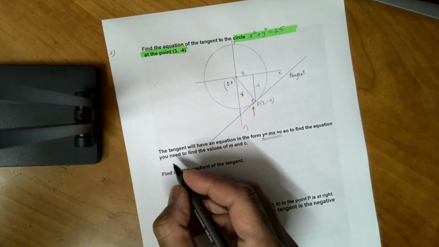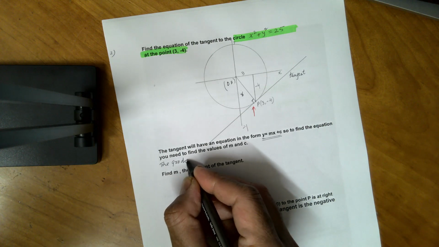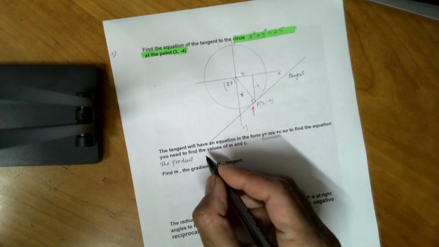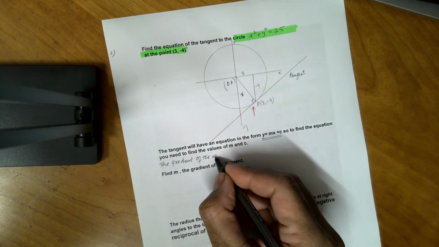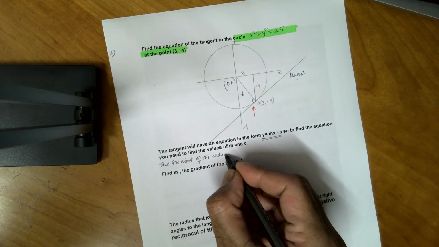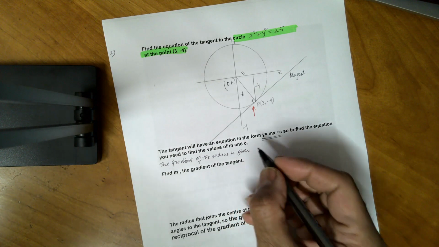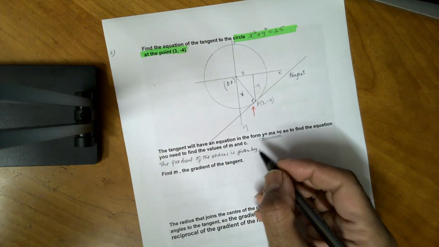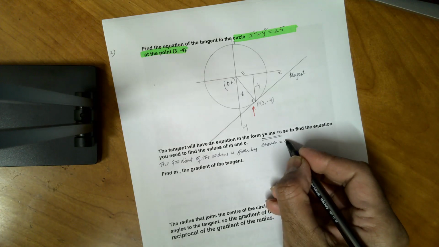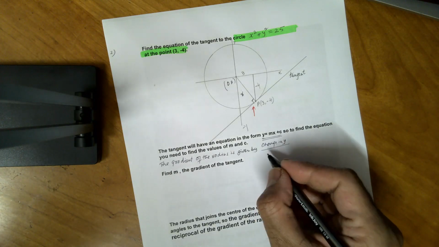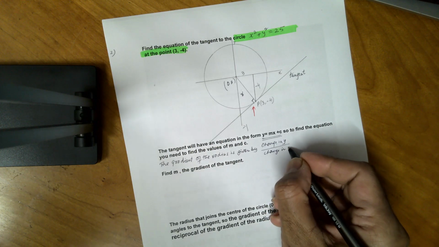So here I write down for you: the gradient of the radius is given by change in y over change in x.